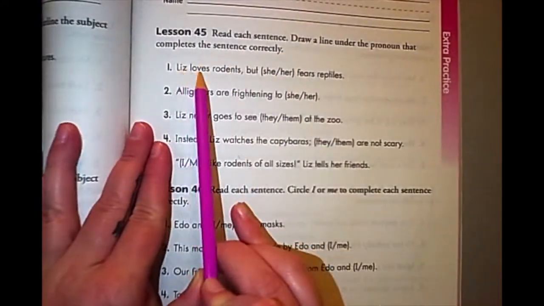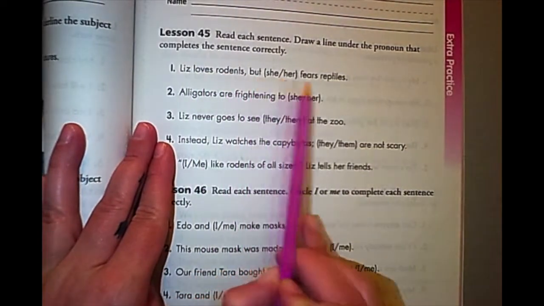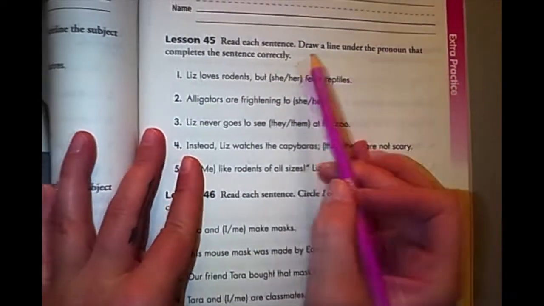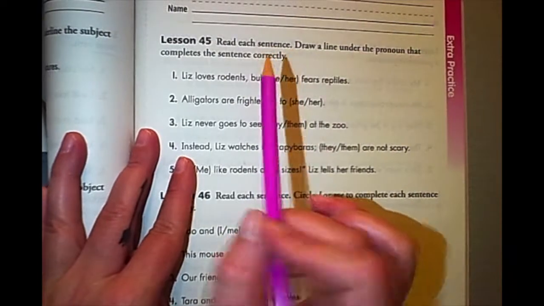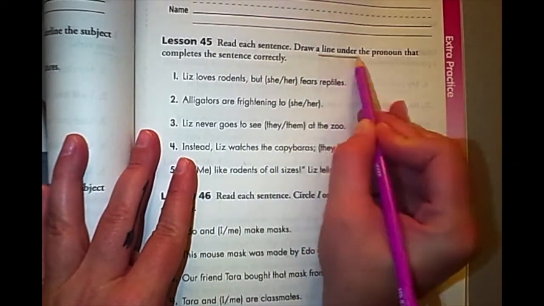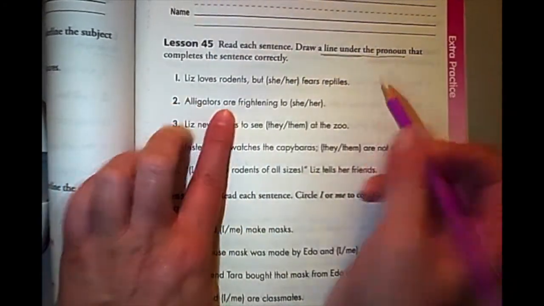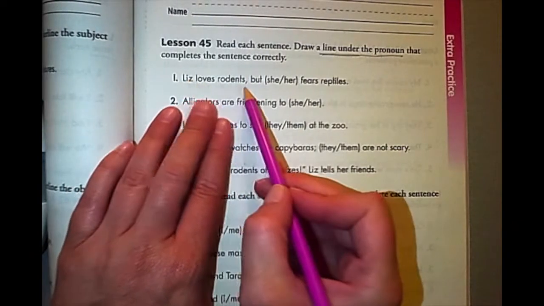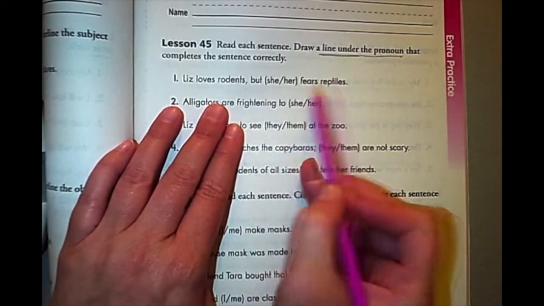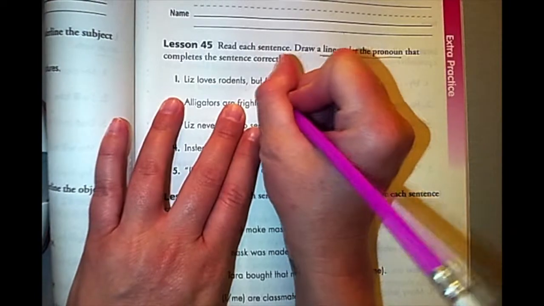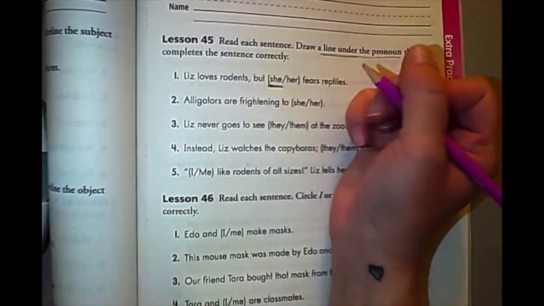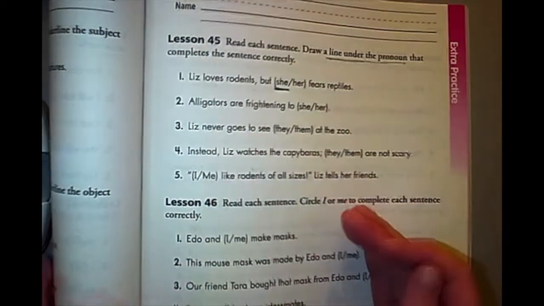It says Liz loves rodents but blank fears reptiles. First thing we should have done, draw a line under the pronoun that completes the sentence. So Liz loves rodents, but her fears reptiles, or she fears reptiles. So we would underline she. So you're going to do 2 through 5 there.